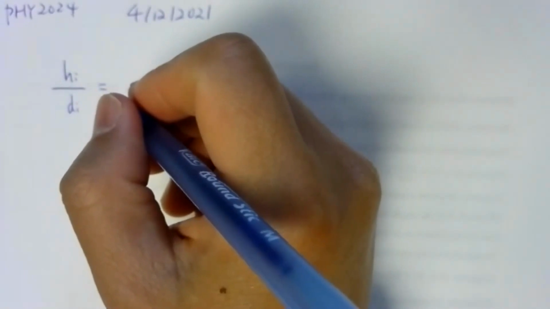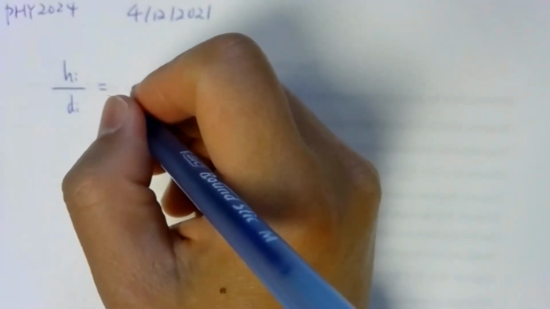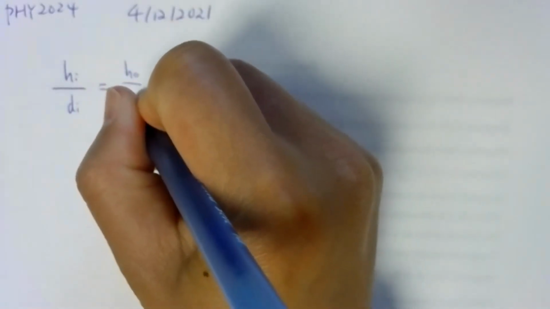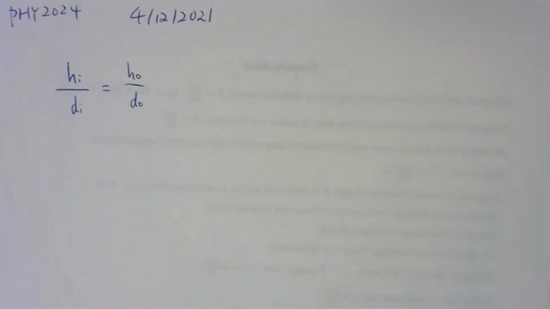You can write out for the first pair of right angle triangles HI over DI, and it's equal to, in the first pair of triangles, if you do HI divided by DI, then that should be equal to HO over DO. So that is from the first pair of similar triangles. Then on the second pair of similar triangles on the right, you can write a similar equation here.